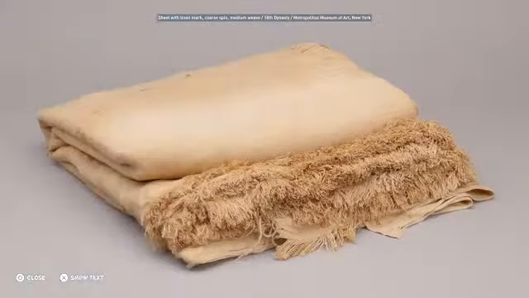Now you can see sheet with linen mark, coarse spin, medium weave, 18th Dynasty, Metropolitan Museum of Art in New York.